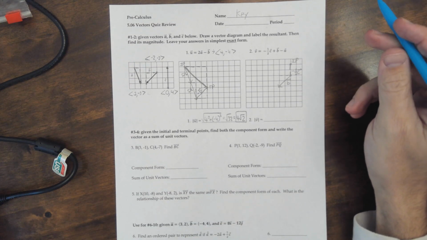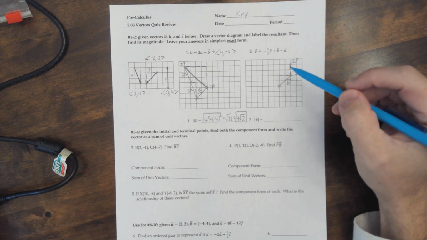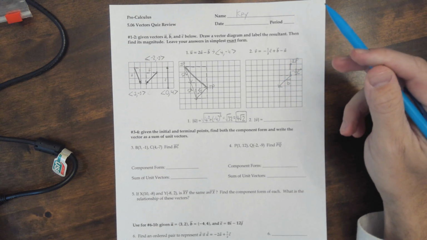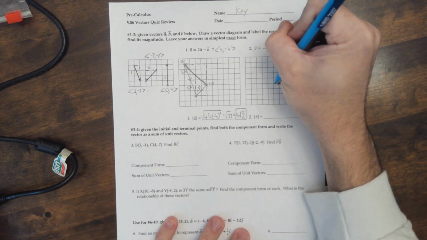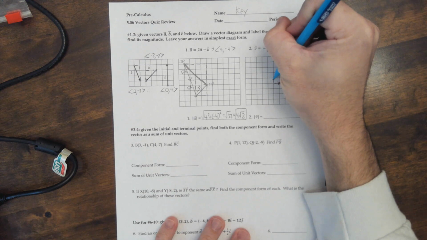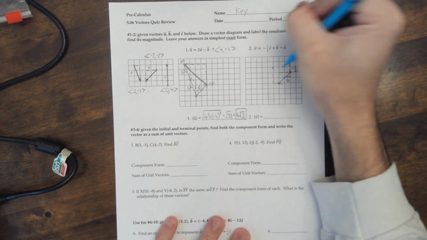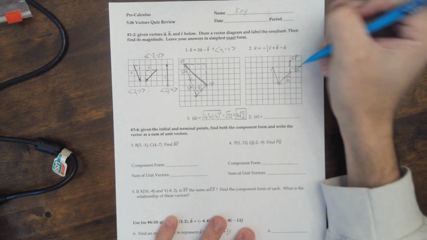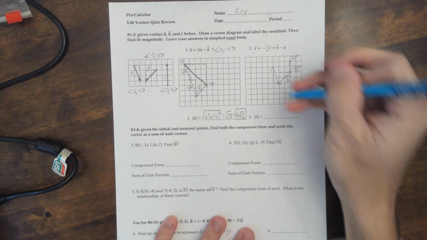And then last one, it says negative A, so opposite A. So normally for A, we would go right 1, down 3. But it wants us to do the opposite because of that negative sign. So I'm going to go left 1, and then I'm going to go up 3. 1, 2, 3. Plot a point there and connect it. So left 1, up 3 because opposite A.